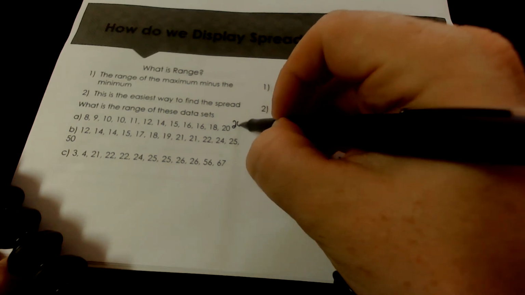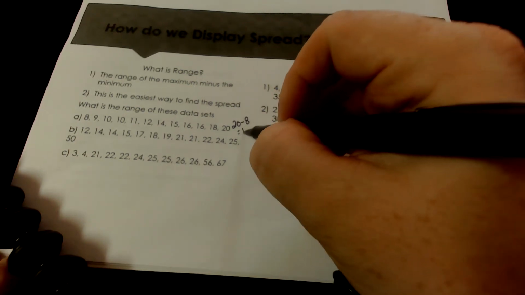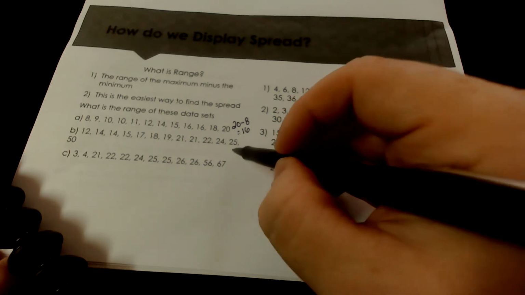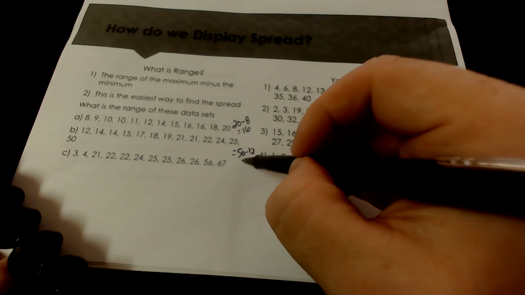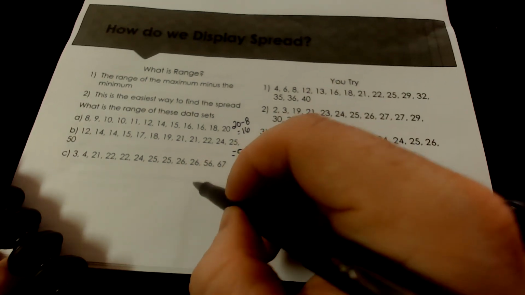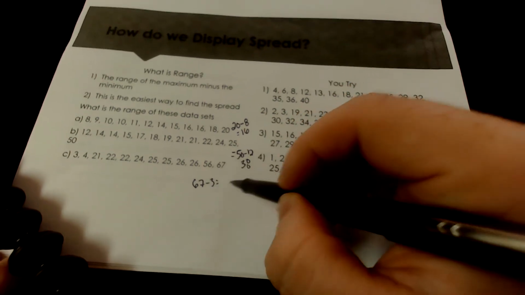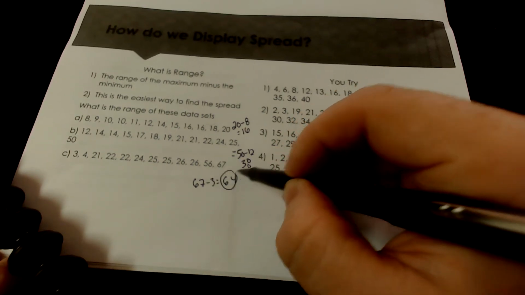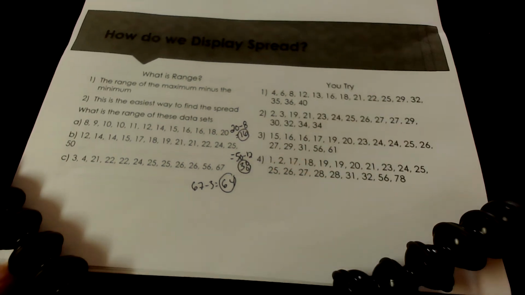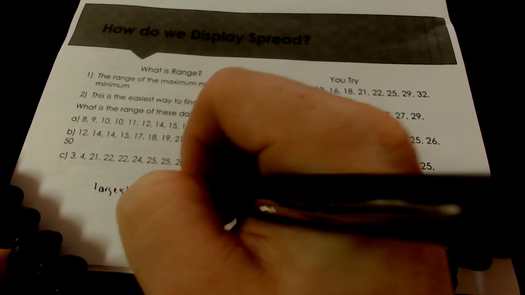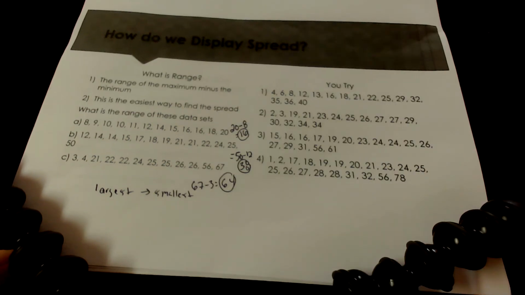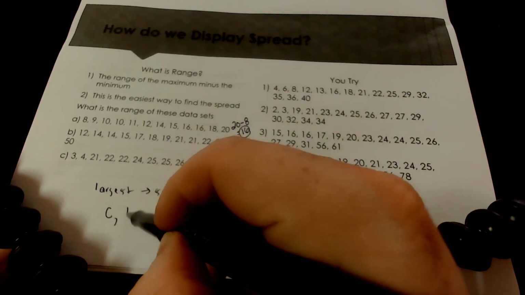To get my range, I'm just going to do 20 minus 8, which gives me 16. Okay. My range here is 50 minus 12, which gives me 38. 67 minus 3, which gives me 64. So those are my ranges. And so if I had to order this data from largest to smallest spread, it would be C, B, and then A.